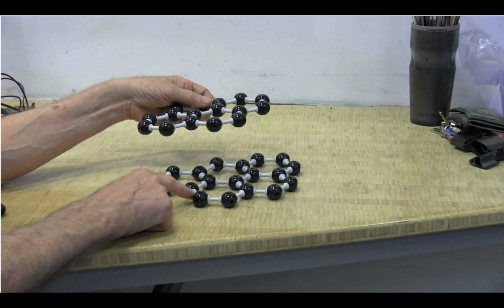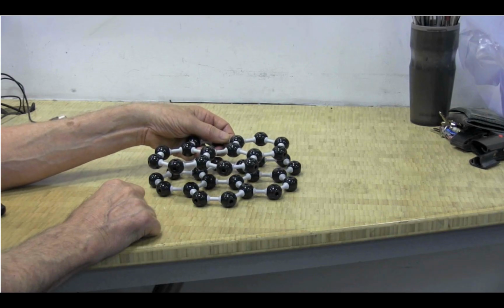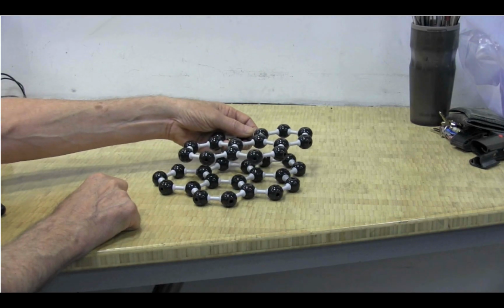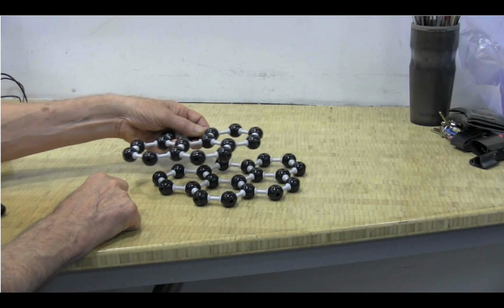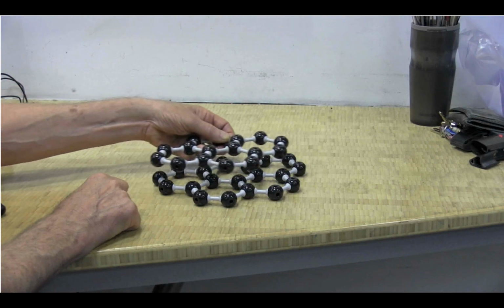Notice that the bonds between the carbon atoms in each of these sheets is very strong, but the bonds between the sheets is very weak. So layers of graphene can slide easily past each other, which is what causes graphite to be rather slippery and is sometimes used as a lubricant.